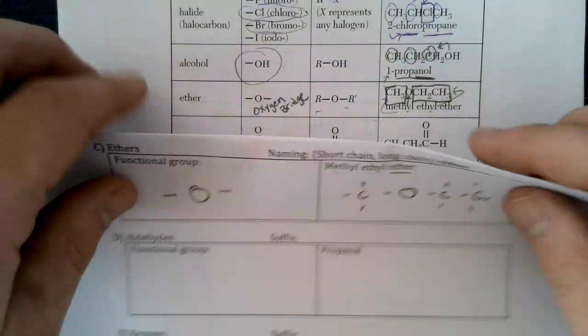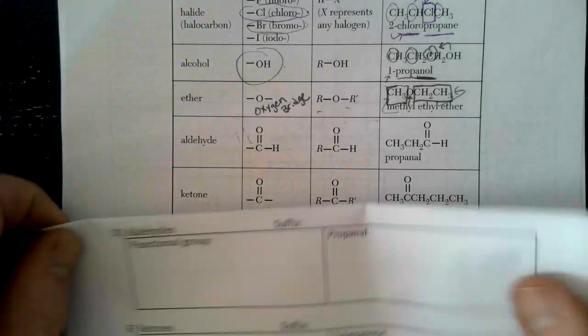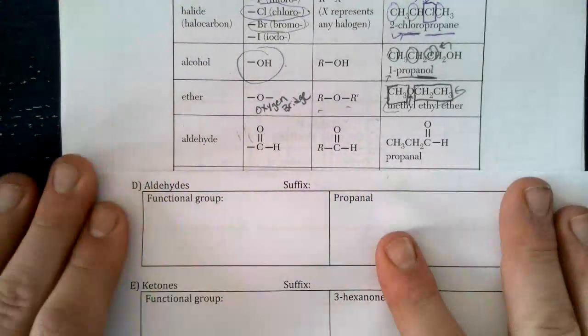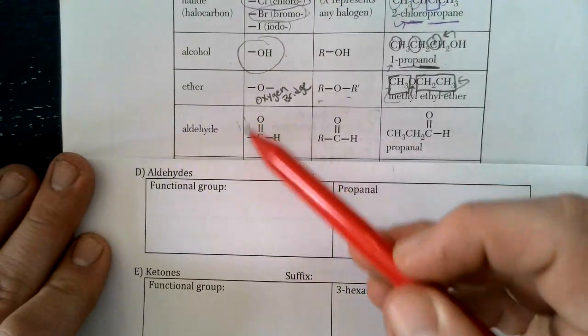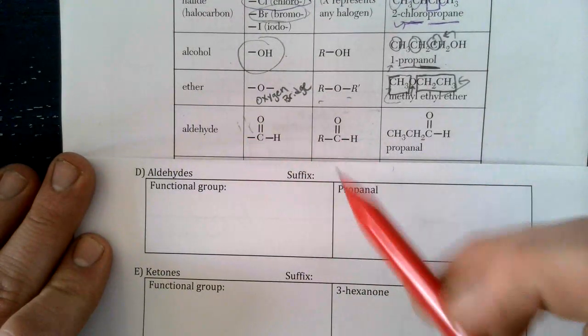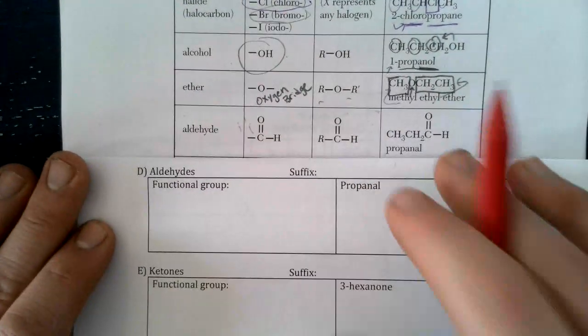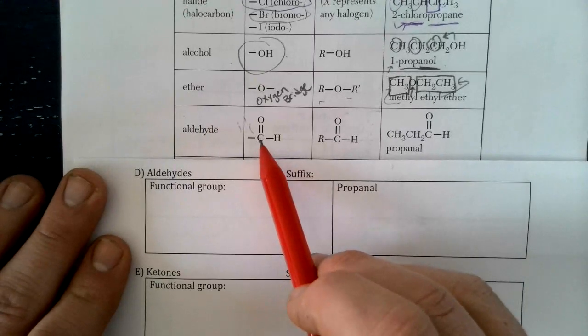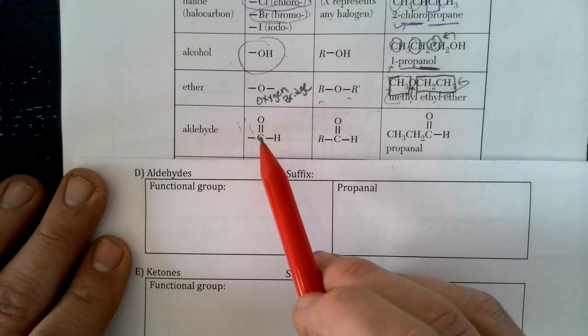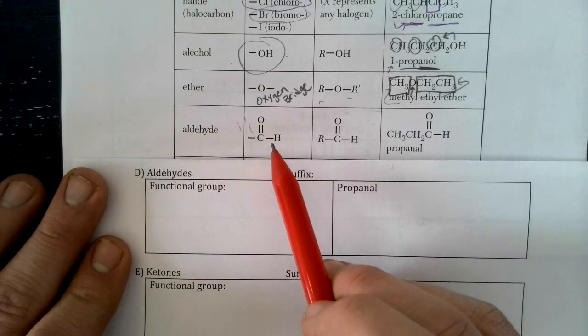I'll do one more in this video, and we'll start a new video. So the next one is called the aldehydes. Okay, the aldehydes are listed next, and they're designated by this funky looking thing. Basically, this funky looking thing is a carbon with a double bonded oxygen and an H.